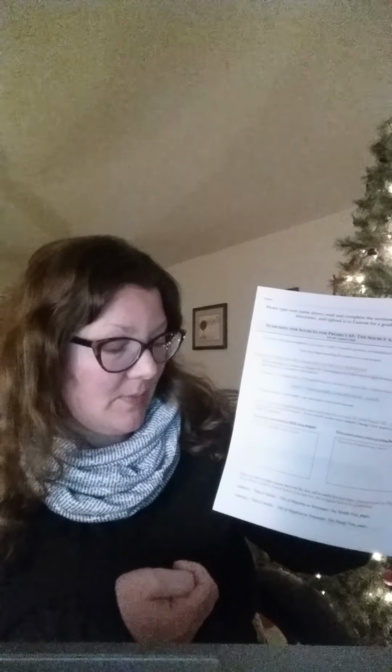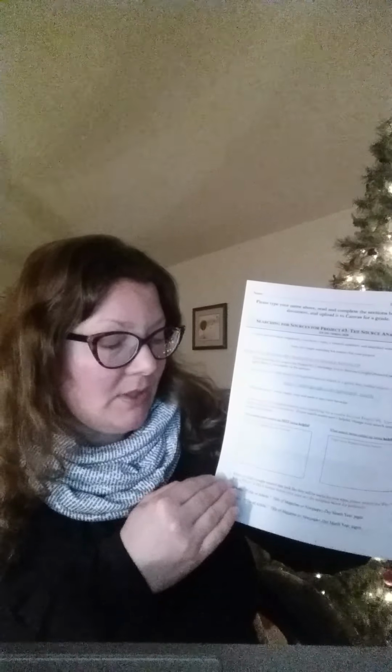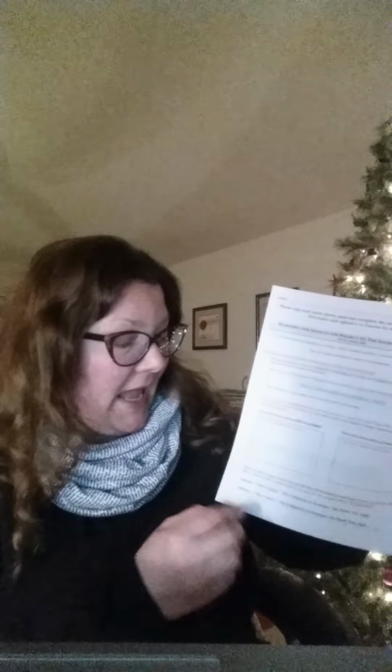Then at the bottom of the page, I would like you to begin typing your MLA citations for your sources. And I've actually given you the template for an MLA citation for a newspaper or magazine right here at the bottom. So you only need to fill in the blanks.